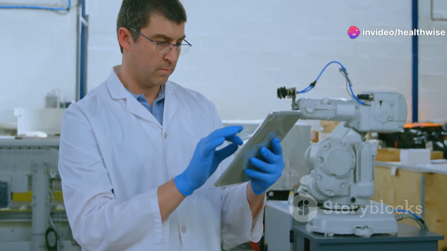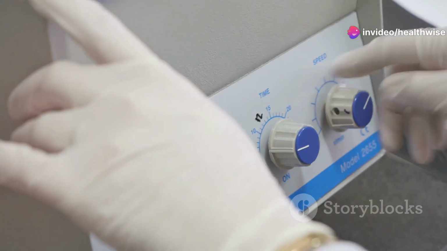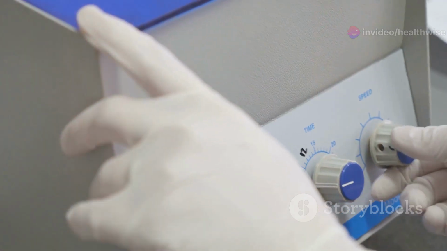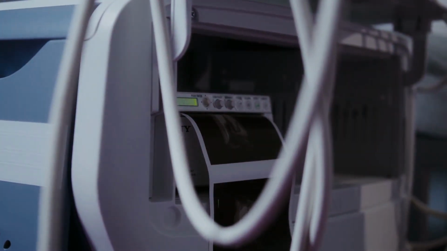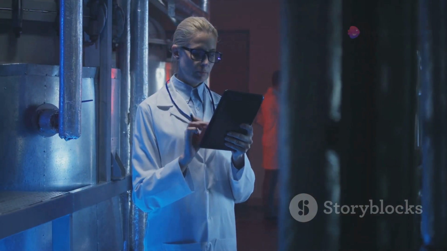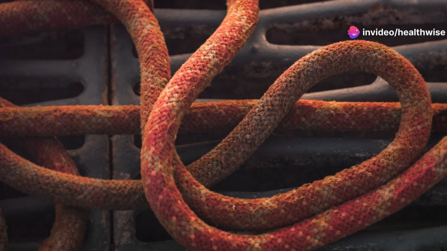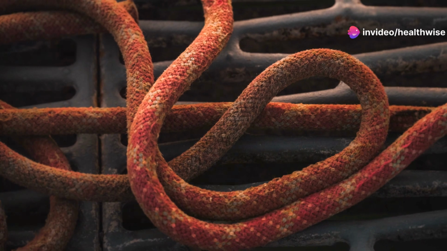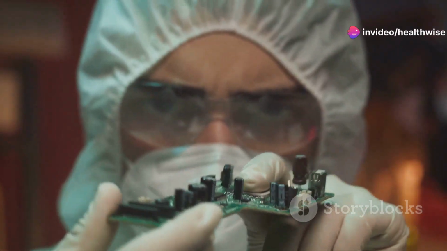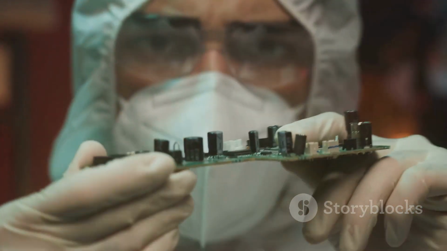Calibration is also essential. Sensors and controls must be checked and adjusted to ensure they are providing accurate readings. This helps maintain the stability of the internal environment. Another key maintenance step is to check for wear and tear. Components like seals and heating elements can degrade over time. Regular inspections can identify issues before they lead to failures.